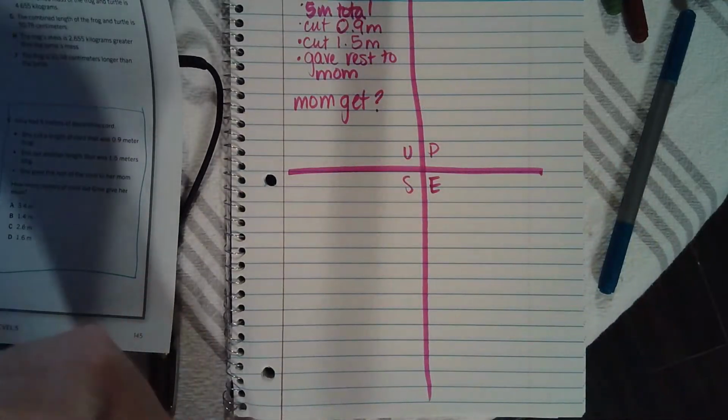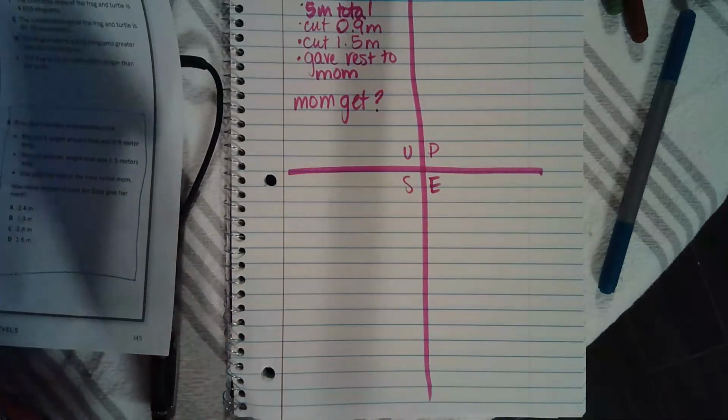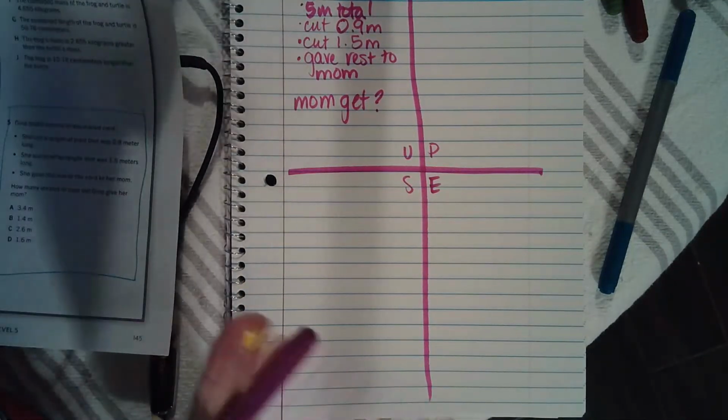We do not have to convert anything because all of it is in meters. So meters, meters, meters, so I don't have to convert millimeters, centimeters, none of that.